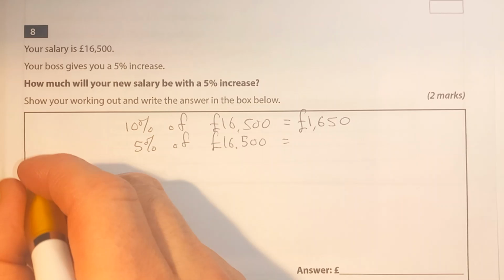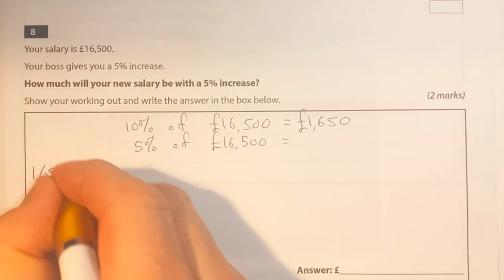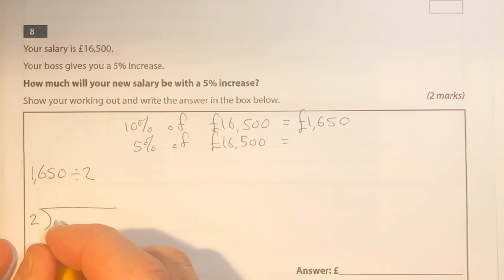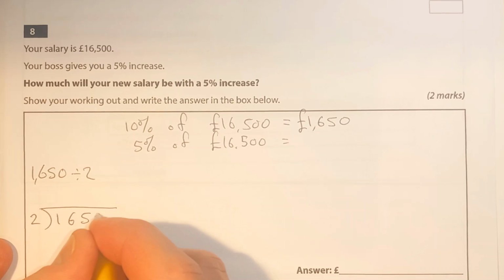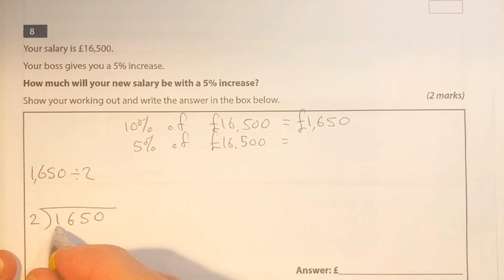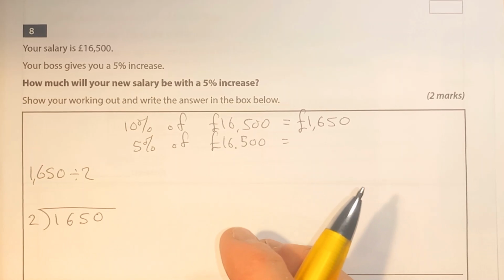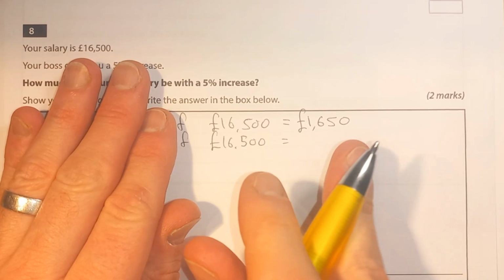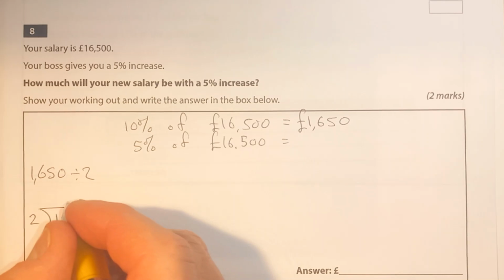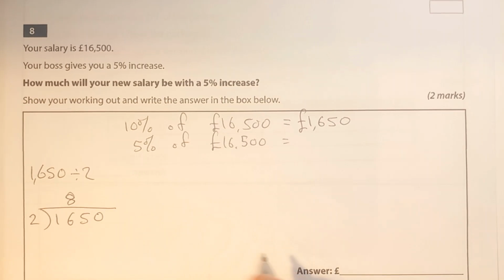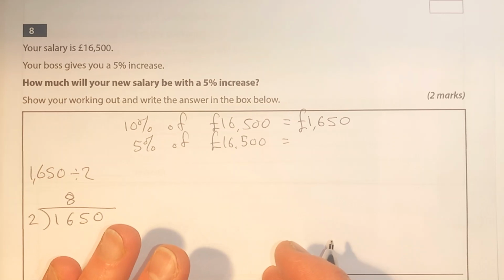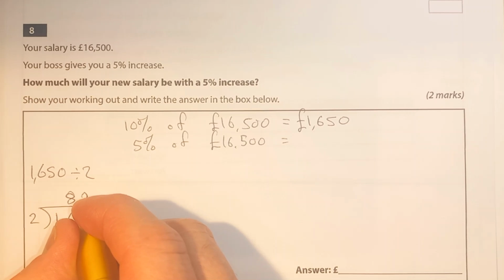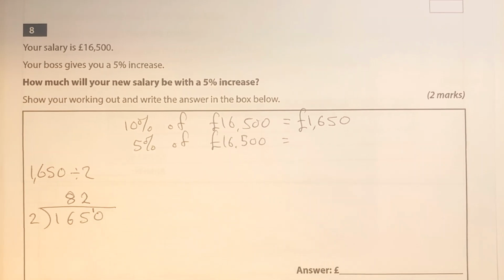So we want 1,650 divided by 2. So bus stop method again. 2 doesn't go into 1. 2 into 16. 2, 4, 6, 8, 10, 12, 14, 16. That's 8 times. 2 into 5, or 2, 4, 6 would be too much, so it goes twice. 2 2s are 4, with 1 remainder.